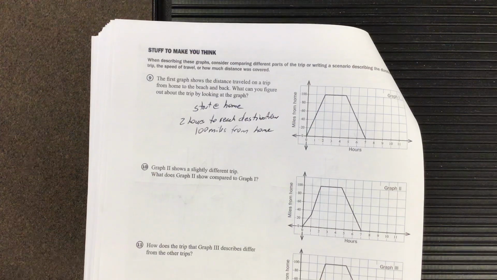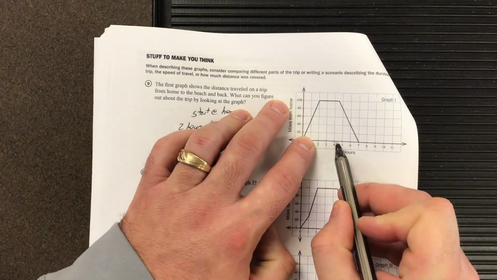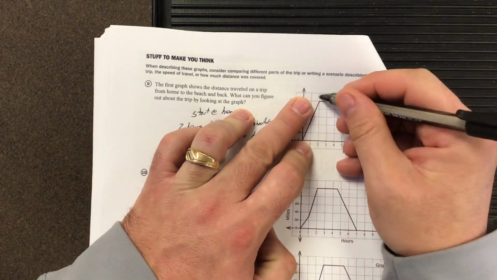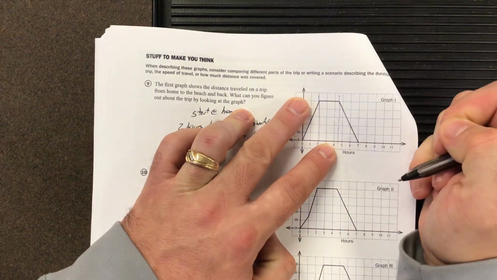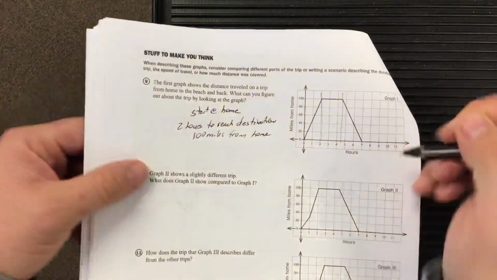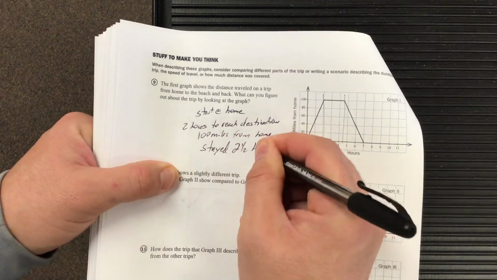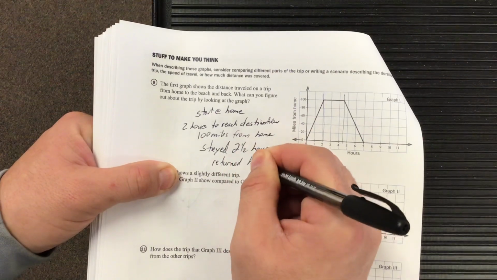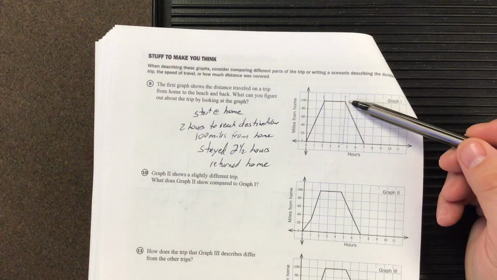How long did we stay there? Not long. About 3 hours. Looks like we stayed there from 2 till 4.5. Stayed 2.5 hours. So basically 3 hours almost. And then returned home. No, not 3 hours. He didn't stay till 5.